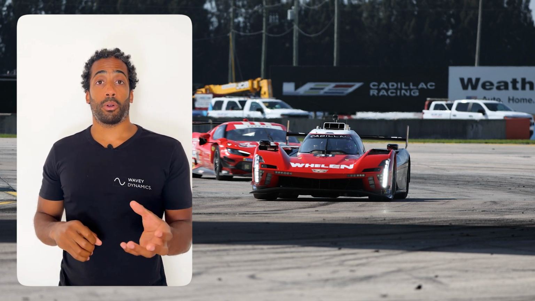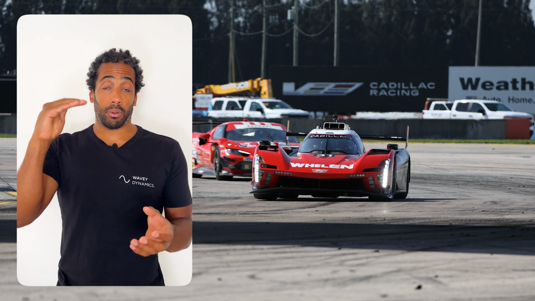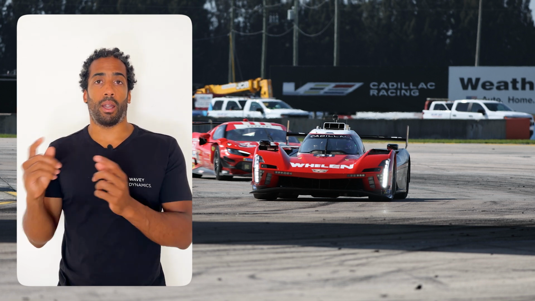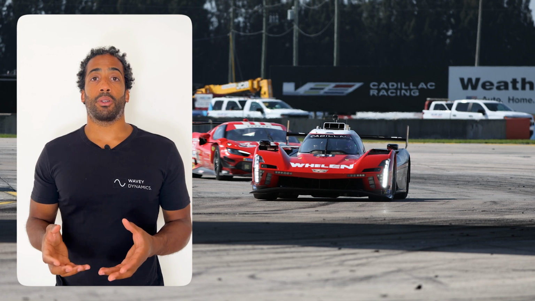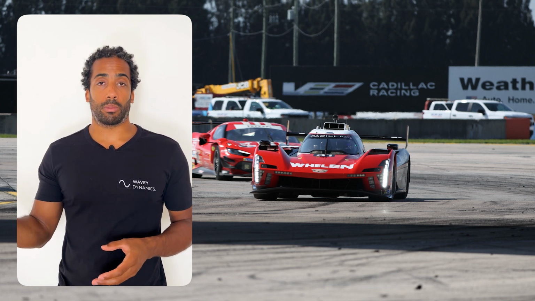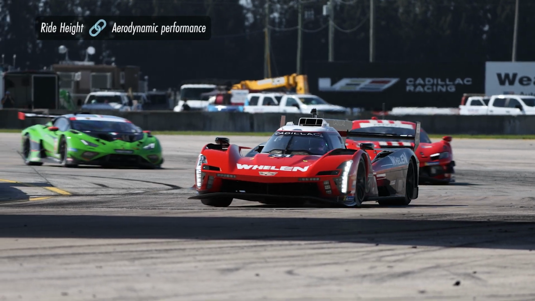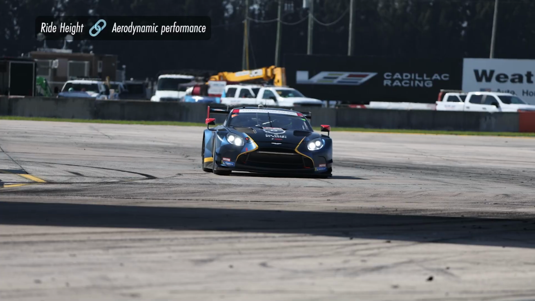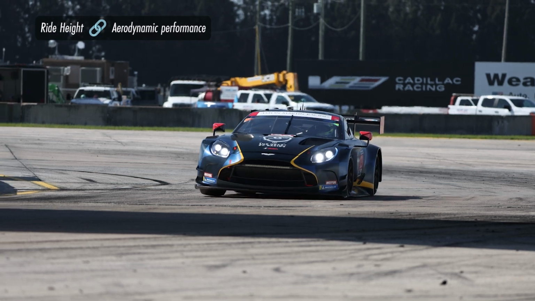So when I'm watching the prototype cars, I'm seeing them bounce at a higher rate than I'm seeing the GT cars bounce. And this tells us a lot about how the car is set up and why it's set up, as we'll explore in the rest of the video. The stiffer setups you see on prototype cars is essentially in efforts to control ride height.